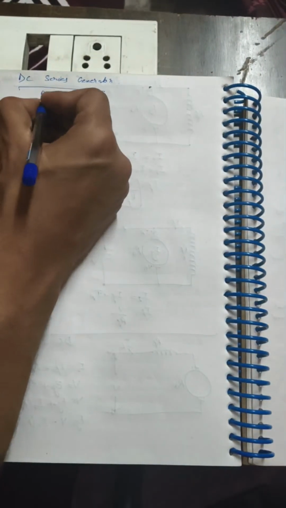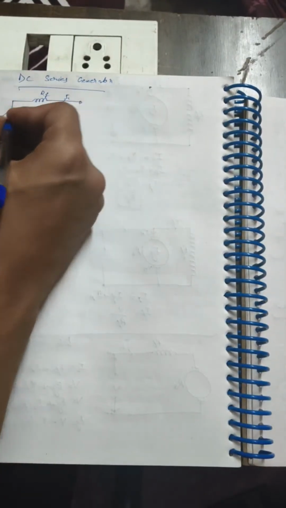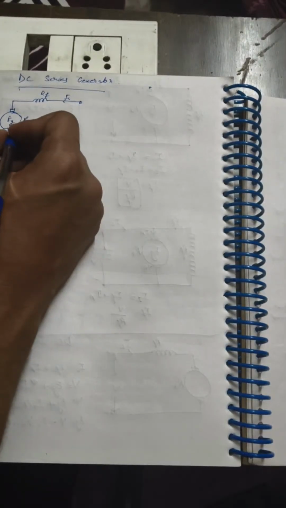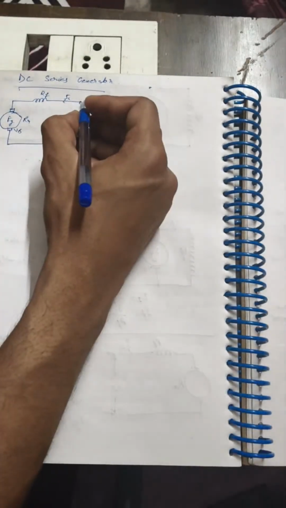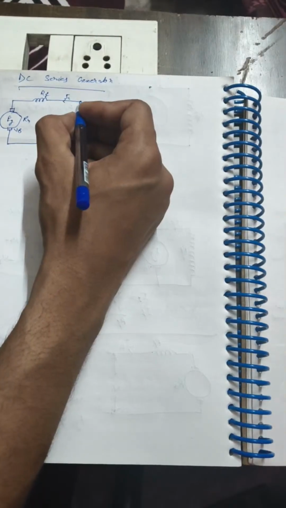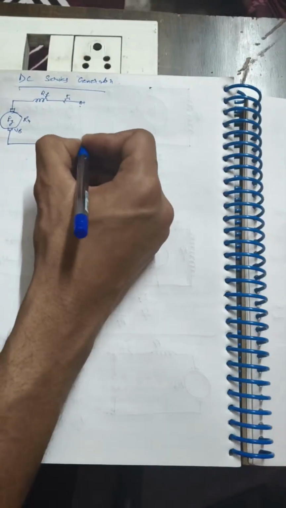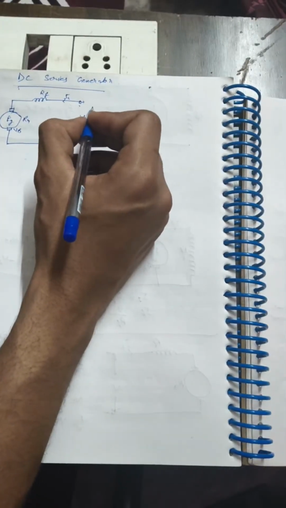The field resistance RF, the current IL, the armature resistance RA, EG the generated voltage, VB the voltage drop at the brushes, and V the terminal voltage which is obtained by generating.